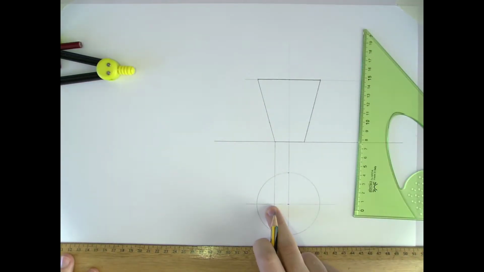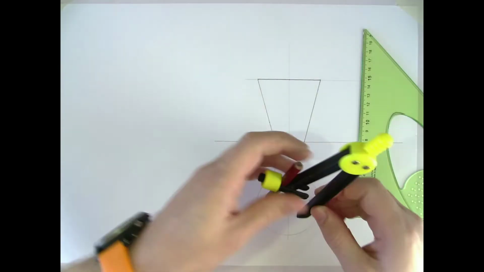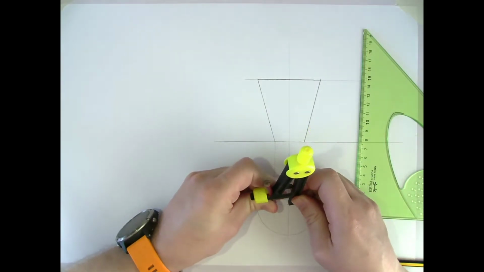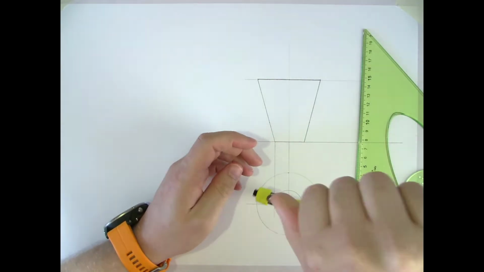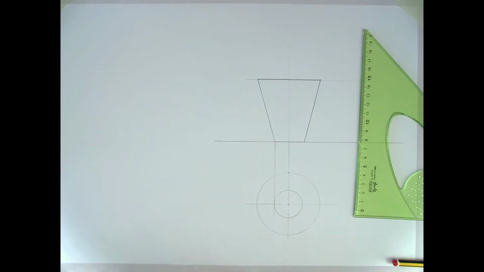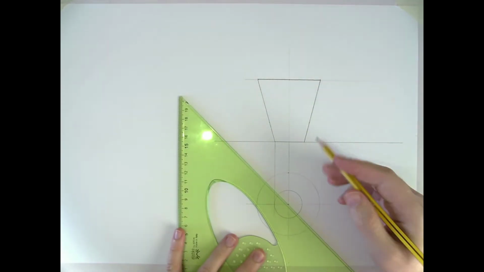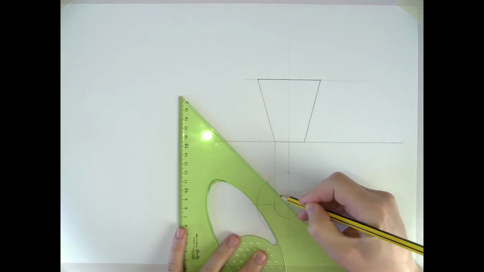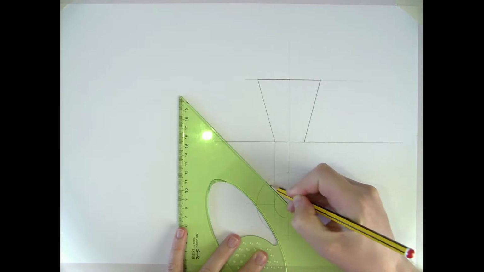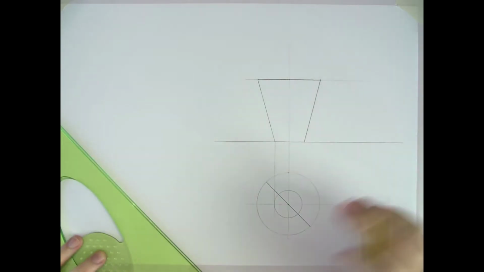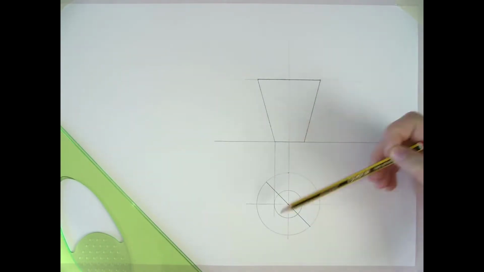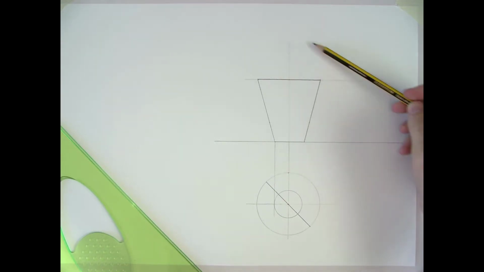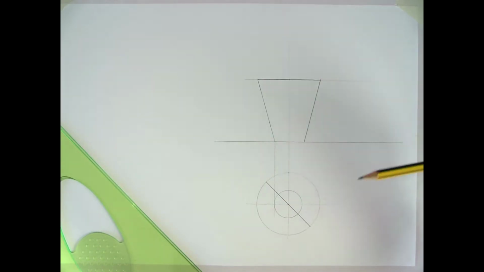So that point there will give me the diameter for where the cone intersects with the ground, the circle that's formed from that. So there we have the elevation and plan of the bucket, and I'm just going to put in the handle in plan. We'll look at putting it in the elevation later on. So I have the bucket in elevation and the bucket in plan, and we'll put the top onto this in a moment.